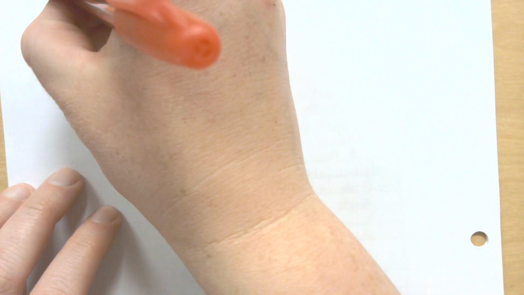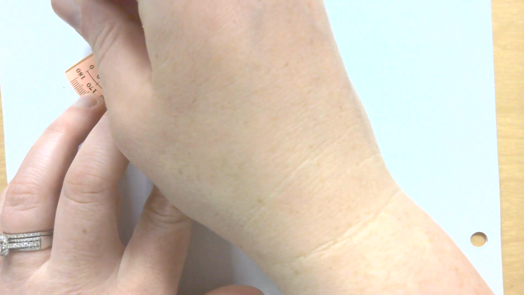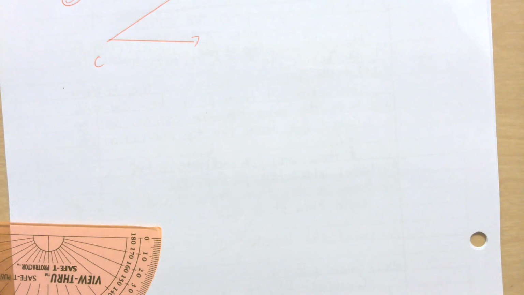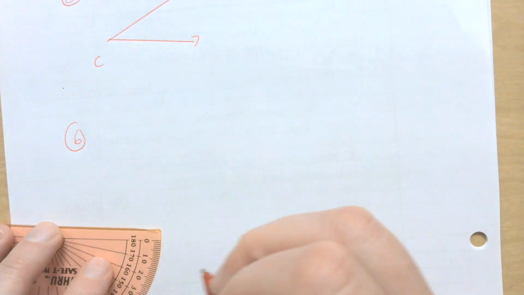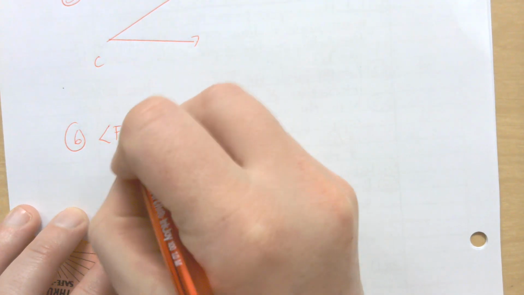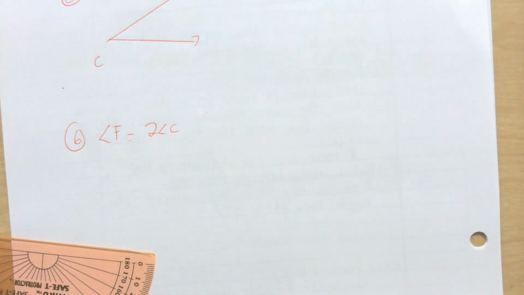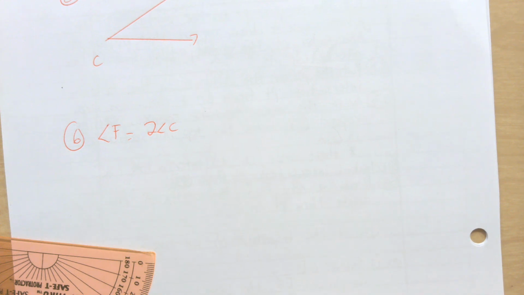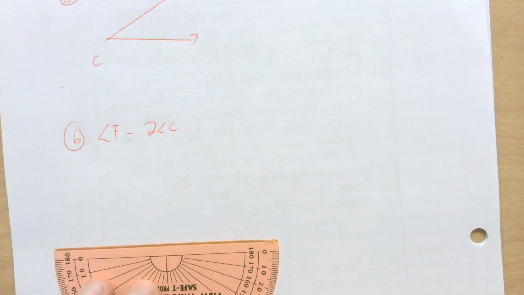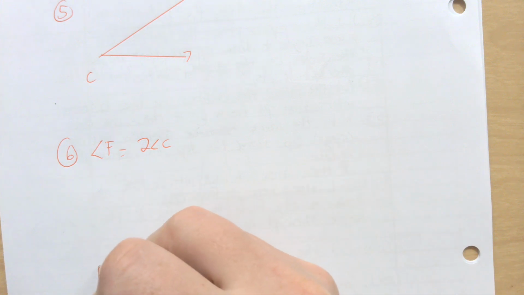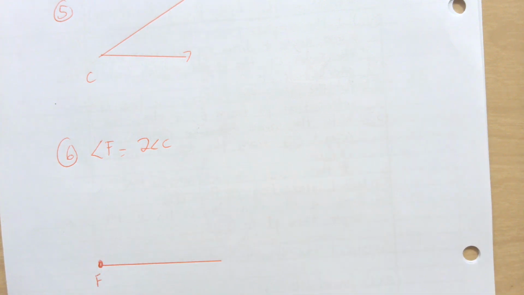On number 5, we have angle C. We need the angle C from that. Number 6 says construct angle F so that angle F is equal to 2 times angle C. So what we're going to do is copy down angle C twice on itself. We start out by drawing an array, and we're going to label the endpoint F.